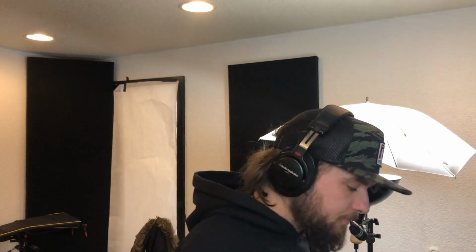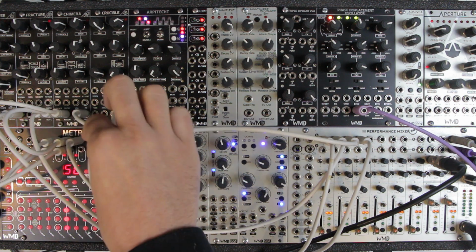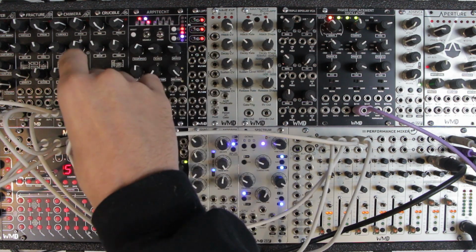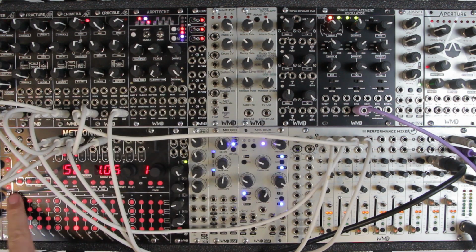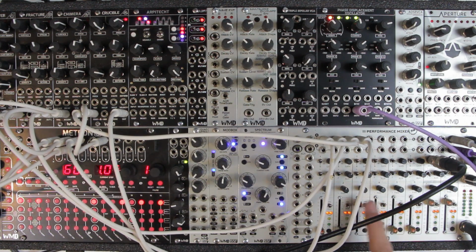An invert patch basically is what it sounds like. If the gate is high, we're not going to get a gate output. If the gate is low, we're going to get a gate output. So how are we going to do this? Let's just plug in our Crucible real quick and make a pattern. So we're going to go into 9. We're just going to make a pattern here, and then I'll turn it up on the mixer. Whoops, wrong channel.